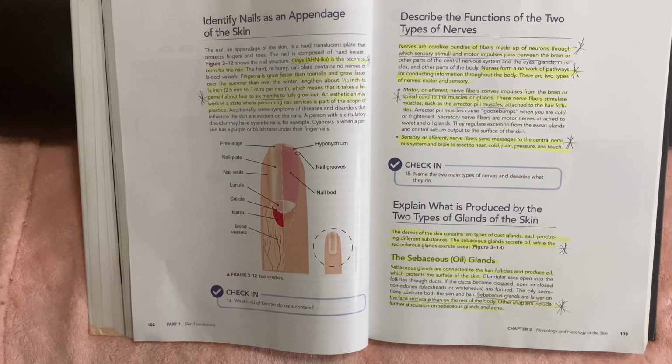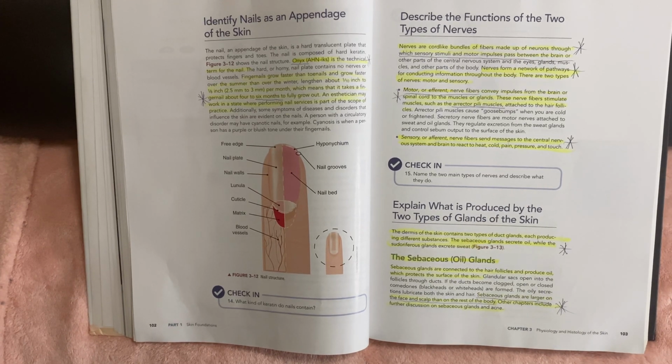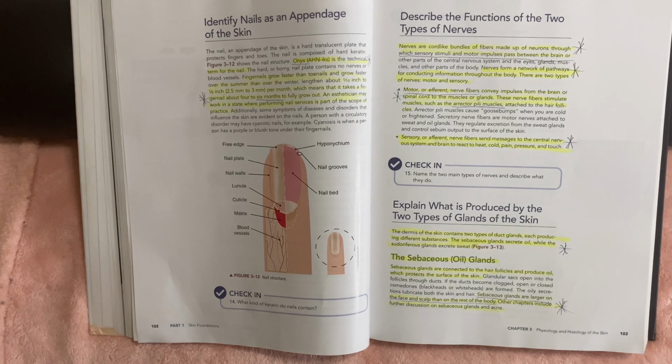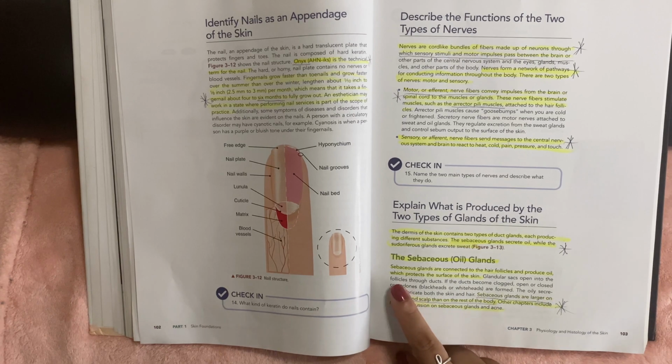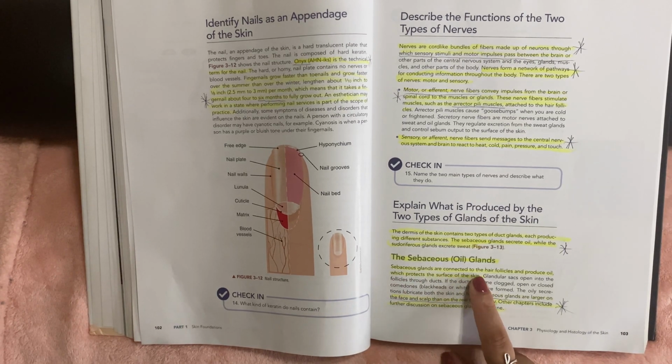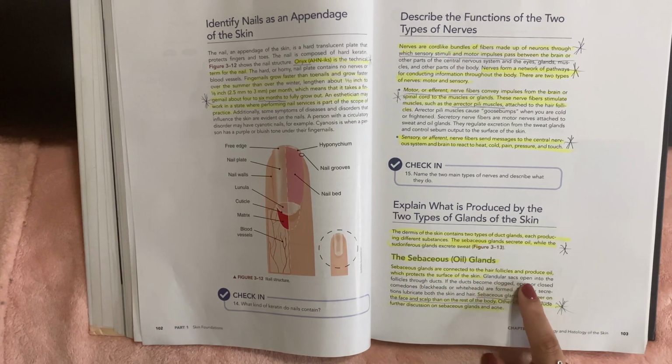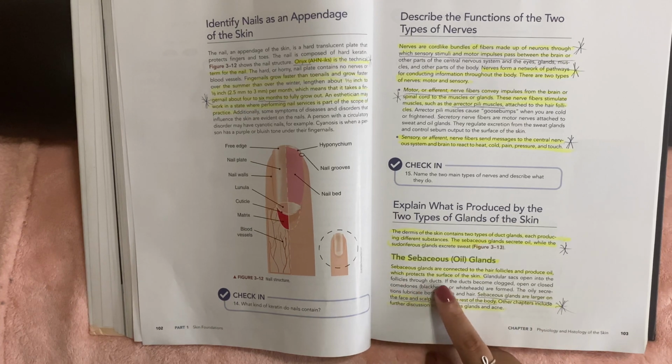Explain what is produced by the two types of glands of the skin. The dermis of the skin contains two types of duct glands, each producing different substances. The sebaceous glands secrete oil, while the sudoriferous glands excrete sweat. The sebaceous glands are connected to the hair follicle and produce oil, which protects the surface of the skin. Glandular sacs open into the follicles through ducts.